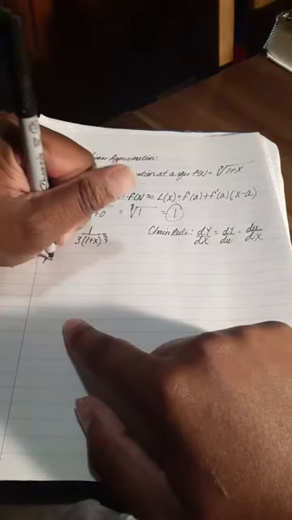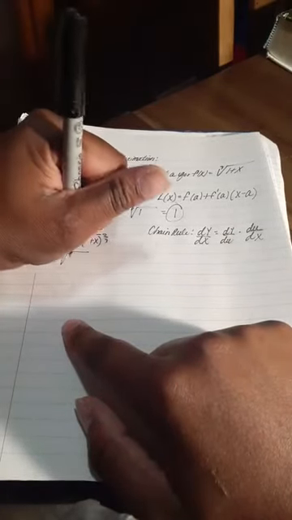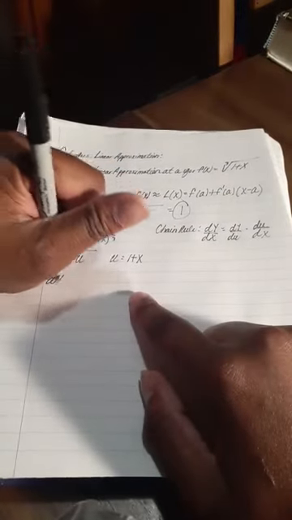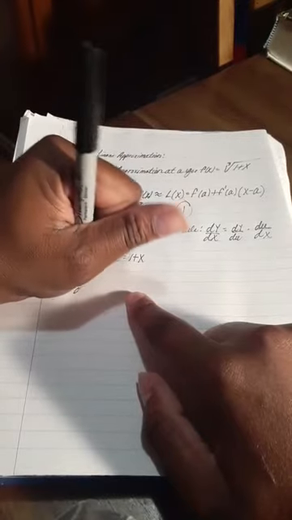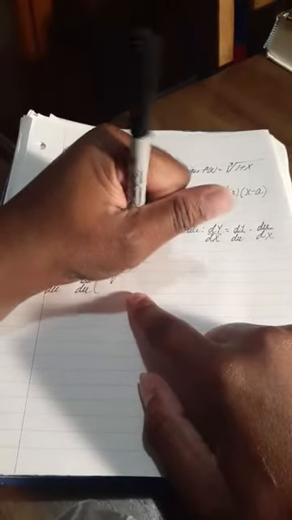So y here is going to be the cube root of u, and u will be our 1 plus x. Then the chain rule says, well, dy over du, that's the derivative with respect to u of the cube root of u.